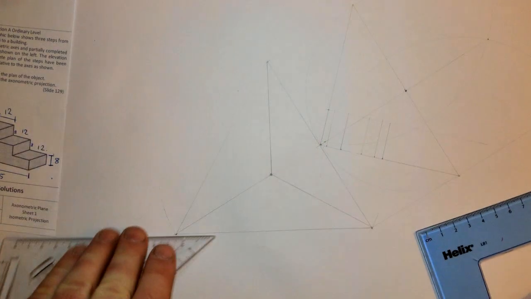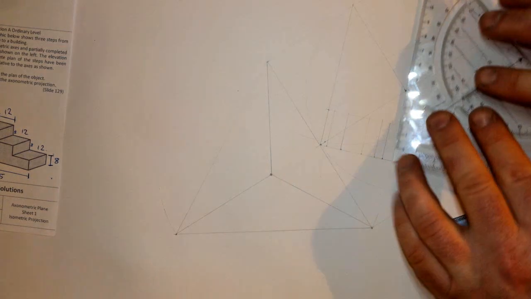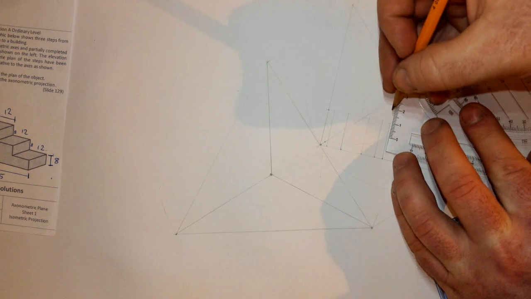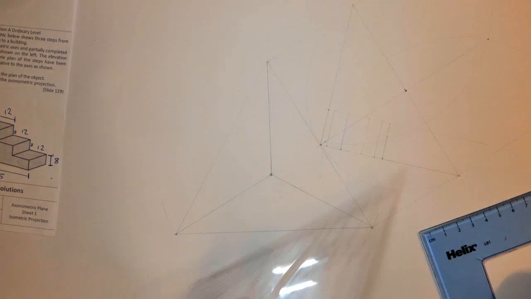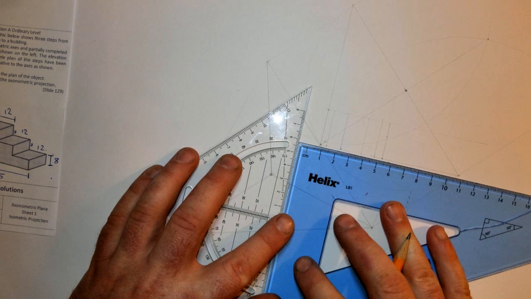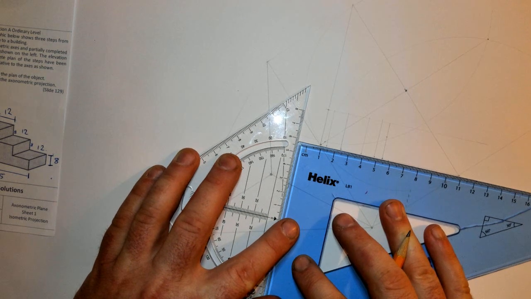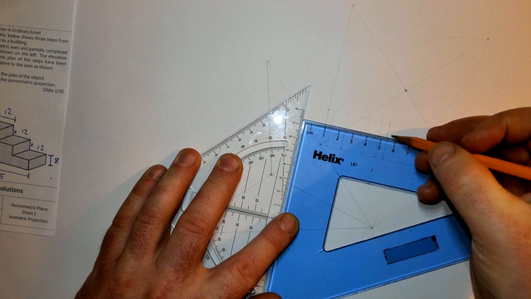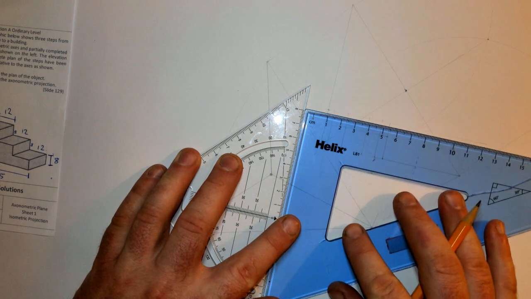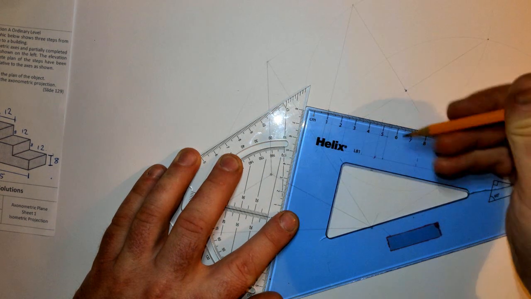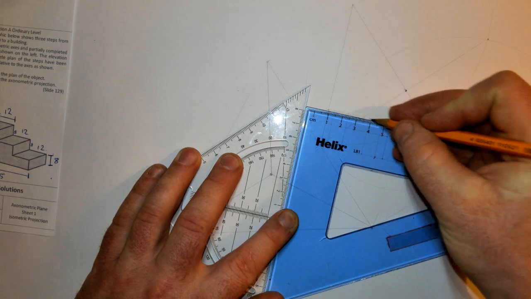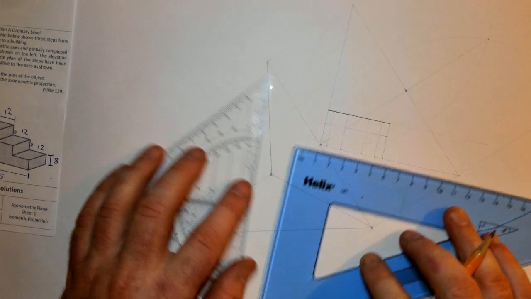Oh, what can I do next? Come down 10 from the top here of the piece in 10. Light constructions again. So line up with this line here at the bottom. Light construction there. Now, what can I heavy in? That's what I'm looking at now. So I can actually heavy in the whole lot of this top line here. So that line there can be heavied in.